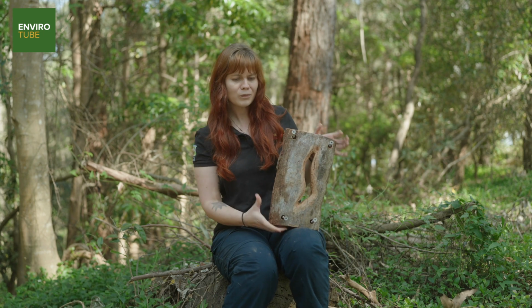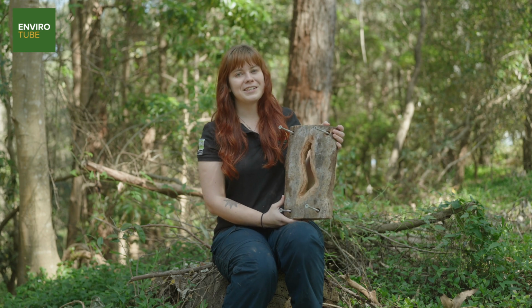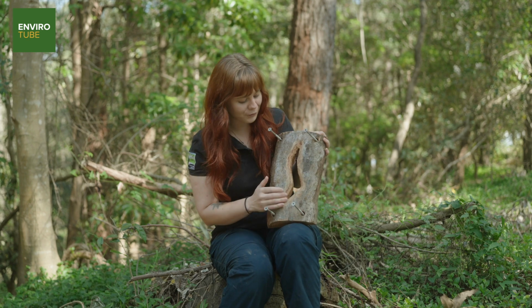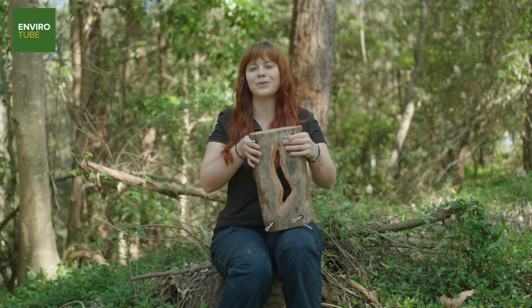So we have some microbats recorded in the area. There's about 19 species in Sydney in general. And they really like to live in hollows as well, and they've got this little shape for the bats to scuttle in and hopefully a bigger hollow behind it.